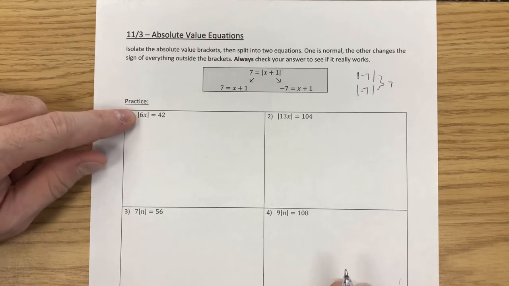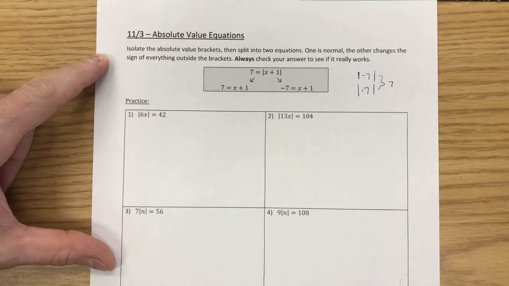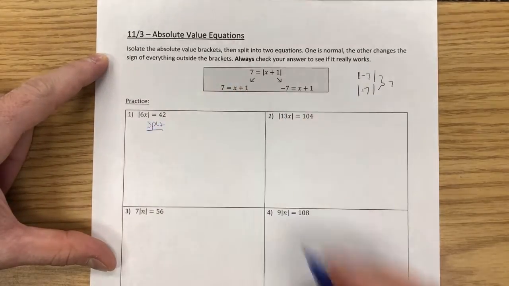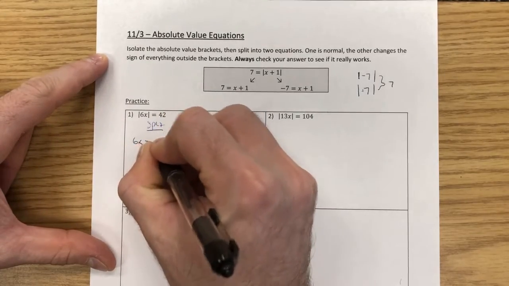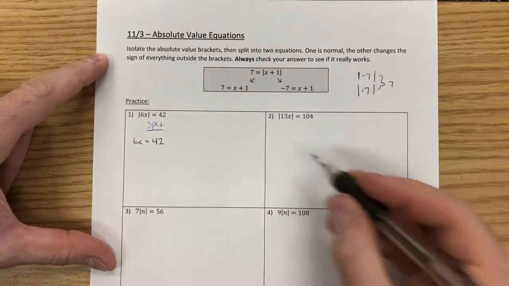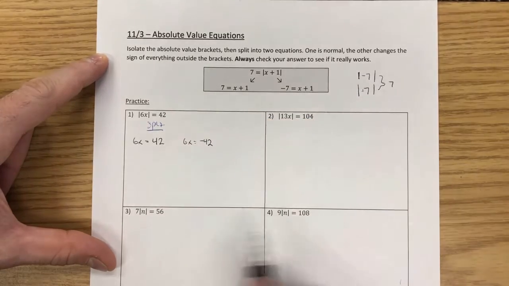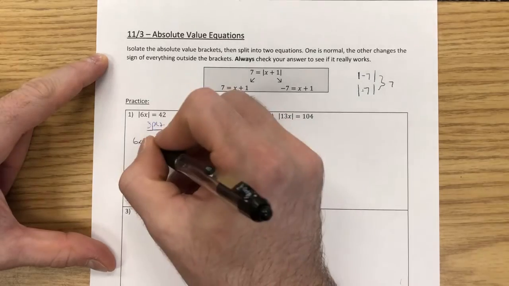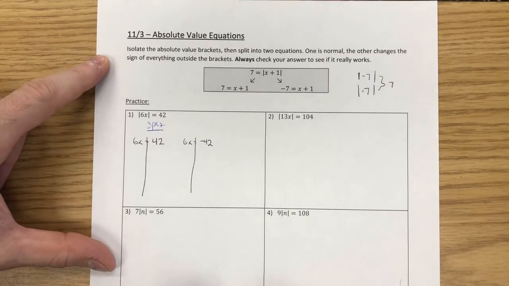Now, with this set of absolute value brackets, it is already isolated. So what I'm going to do is I'm going to split. I'm going to split it into a positive version. So 6x is a positive 42. And then I'm also going to get 6x is a negative 42. Like I said, I split it into two versions of itself. And I'm going to solve each one. So I have the positive and the negative.